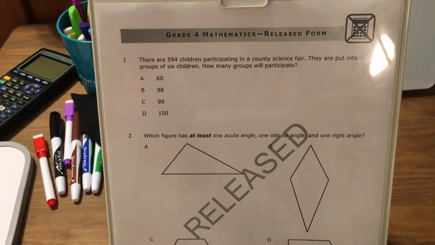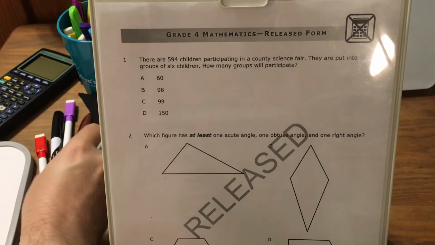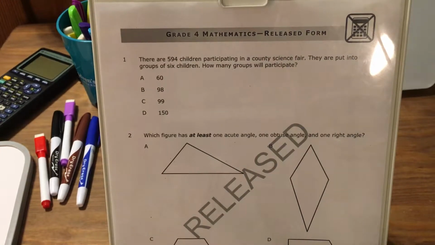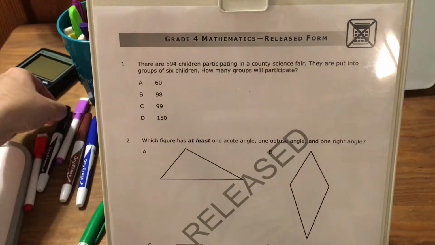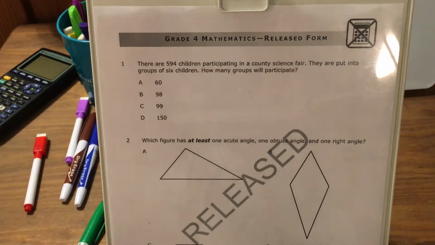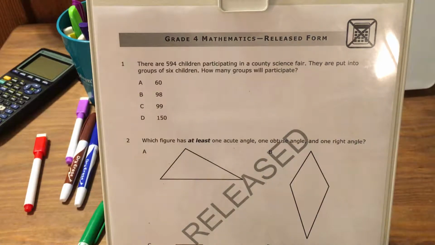This is Mr. W. We are going to start on the 4th grade math questions that North Carolina released this past school year. We're going to tackle number 1 right here, right now. It says that there are 594 children participating in a county science fair. They are put into groups of 6 children. How many groups will participate?